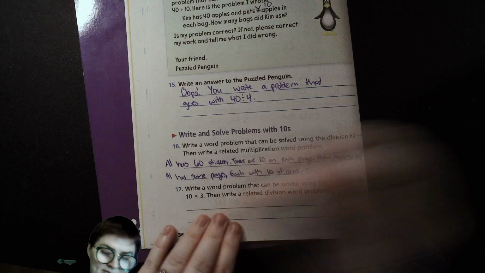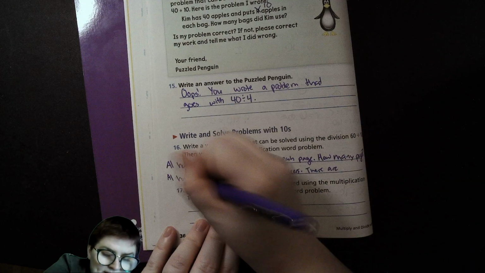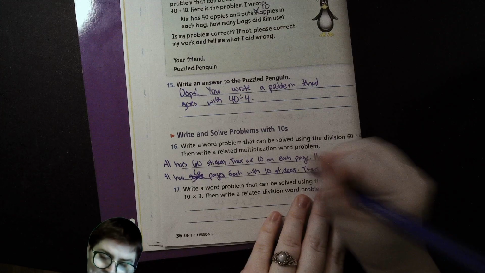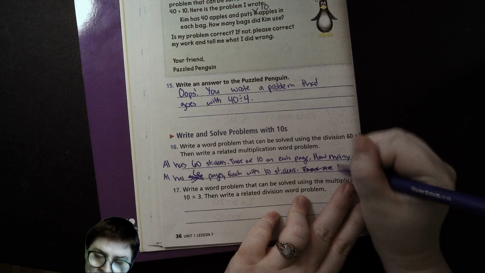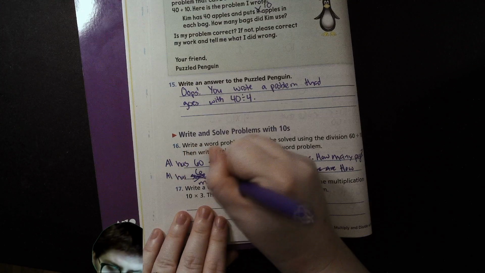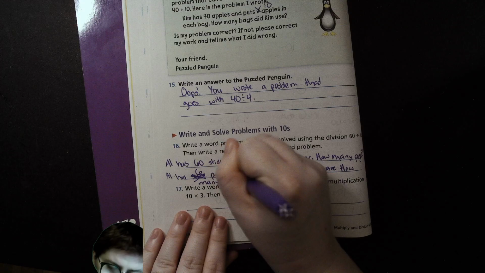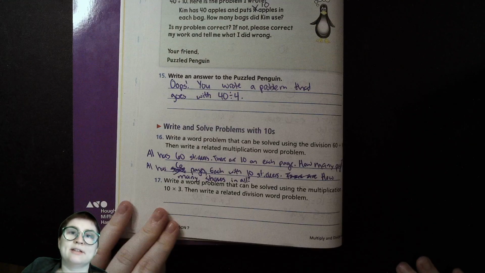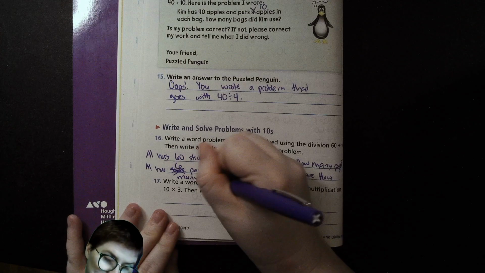I guess it's not really clear, but I'll say has 6 pages. How many stickers in all? Whew, that's like barely fitting in there.